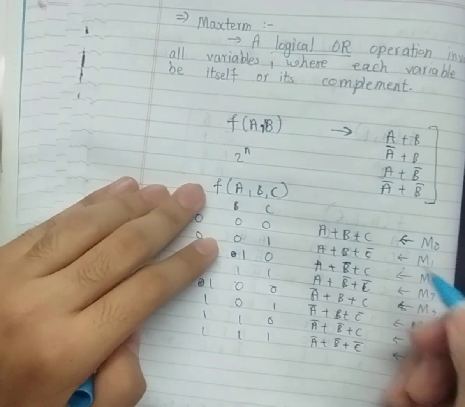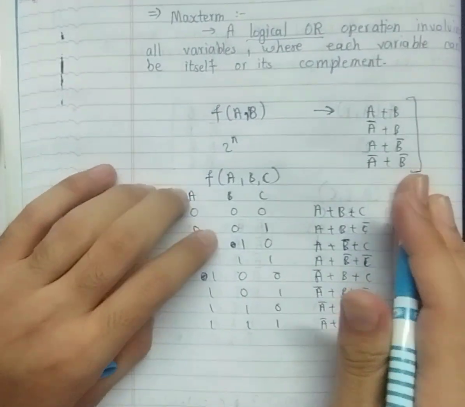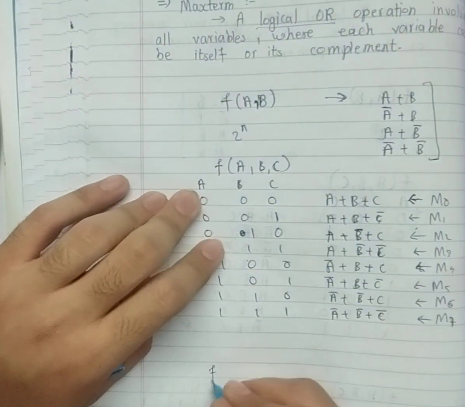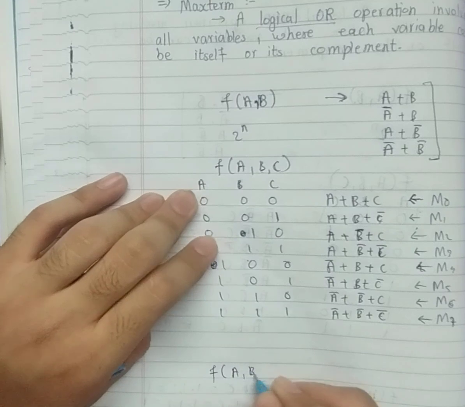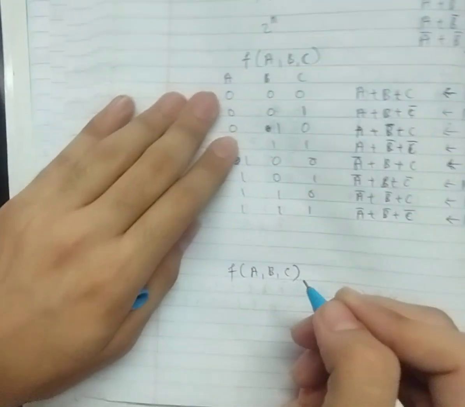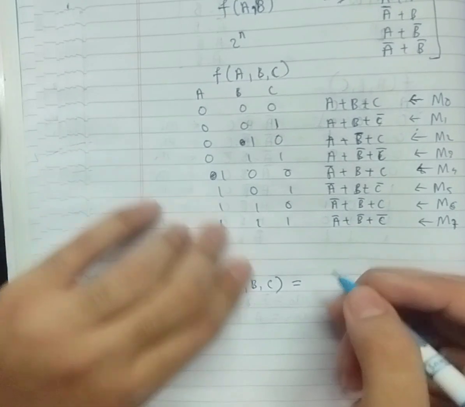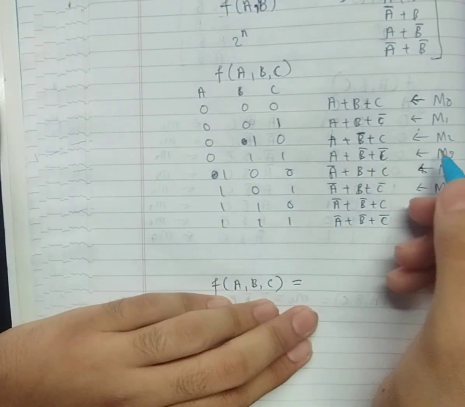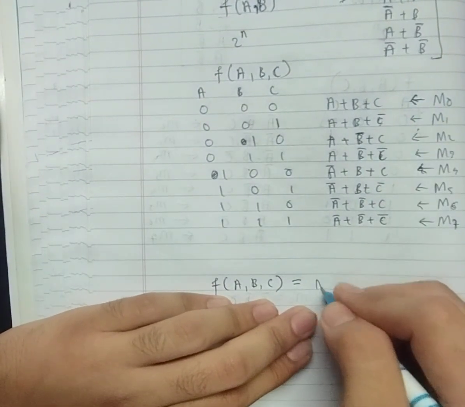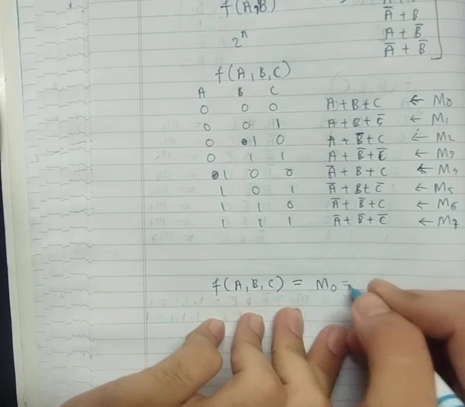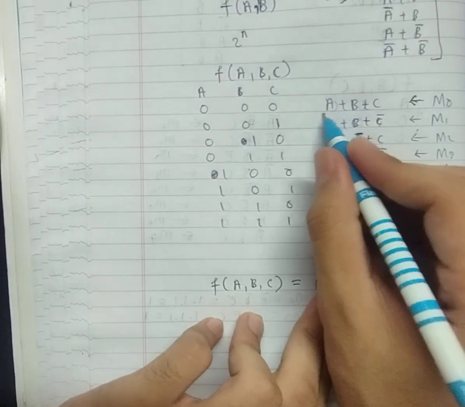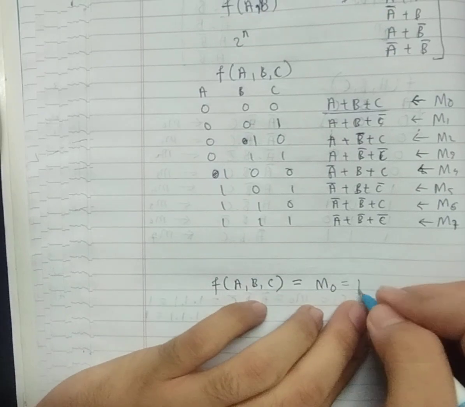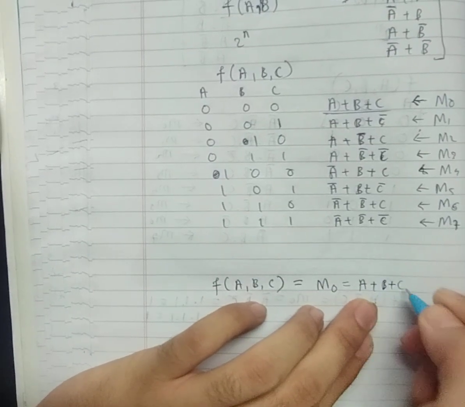Now again there will be a relation in this also. If we take a boolean function, let's say a comma b comma c, and if this is any max term, let's say M0, and we know that M0 is a plus b plus c.